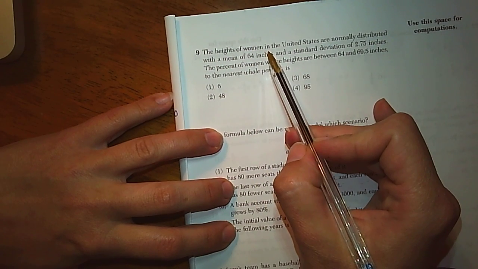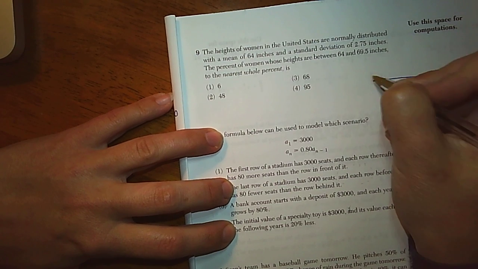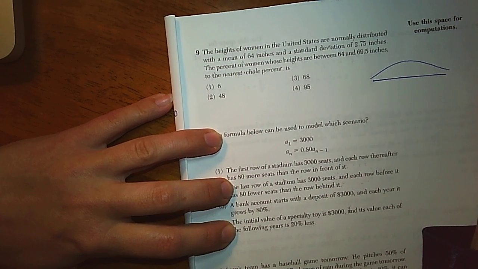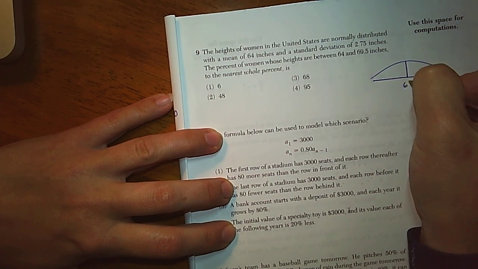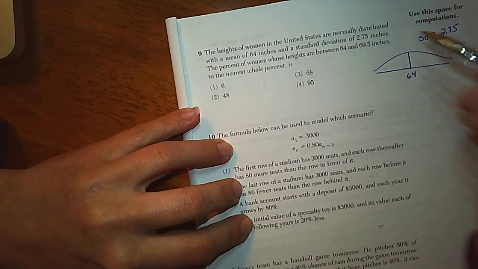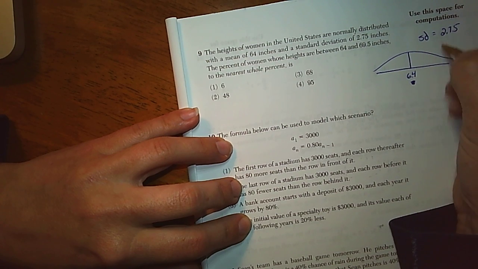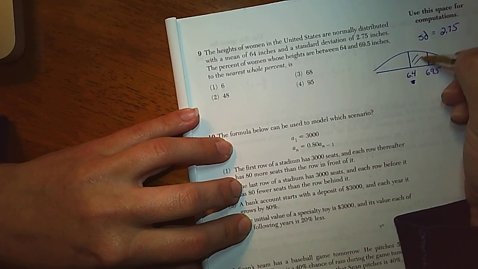The heights of the women in the United States are normally distributed. That means I'm drawing one of these, with a mean of 64 and a standard deviation of 2.75. The percent of women that are between 64, so between this spot and 69.5. So I need to know what this percent's going to be.